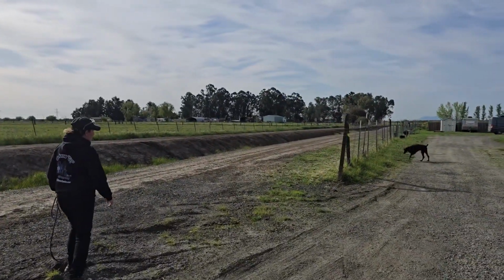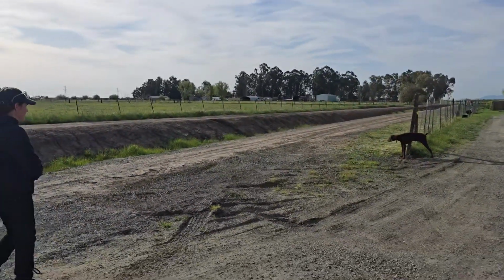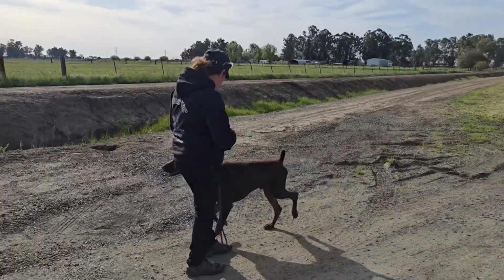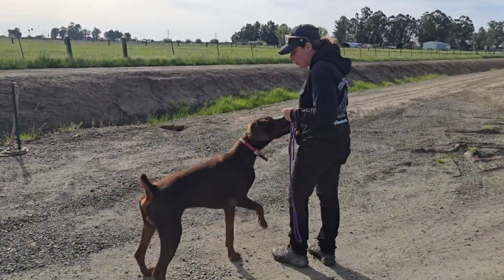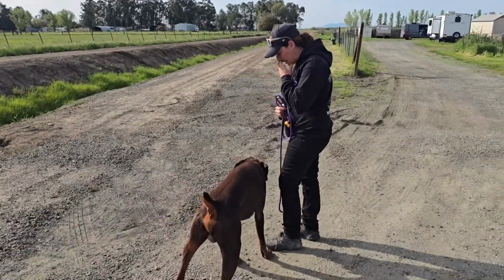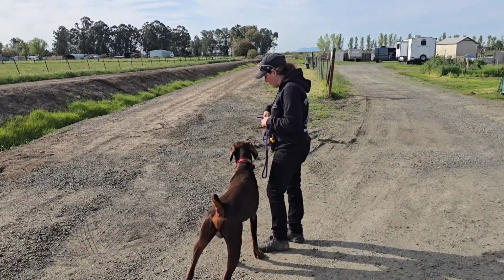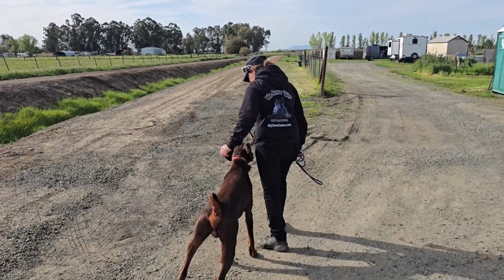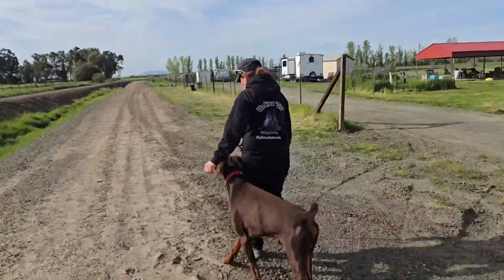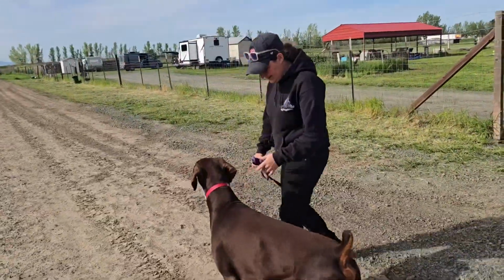Rusty, come. Yes. So here I'm going to correct him. No, Rusty. He has to come directly back to me. Good boy. And if he comes back and loops around a tiny bit, that's fine, but he has to stay with me. He's not allowed to do a flyby. And you should be able to go from him running around to back to heeling. Rusty, heel. Okay, free. Good boy.